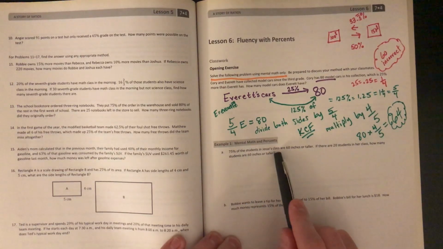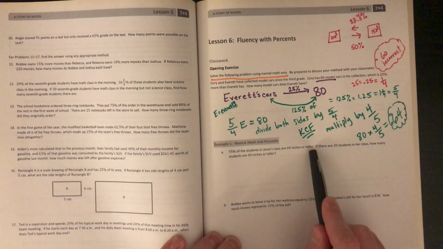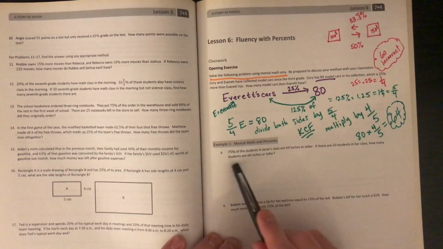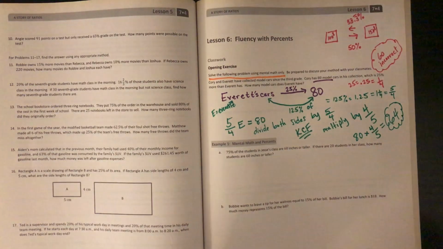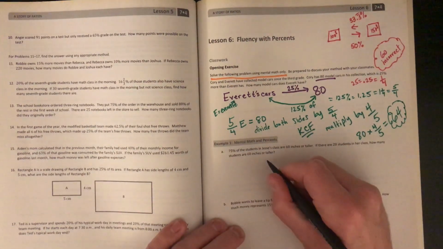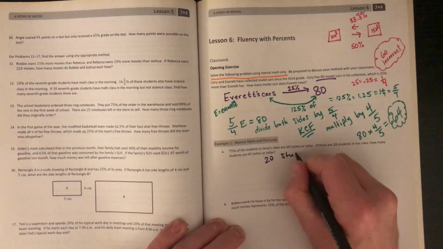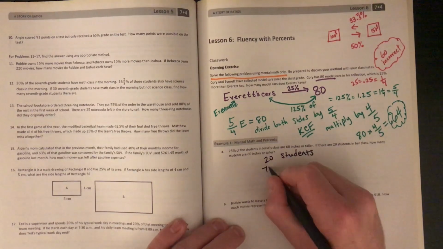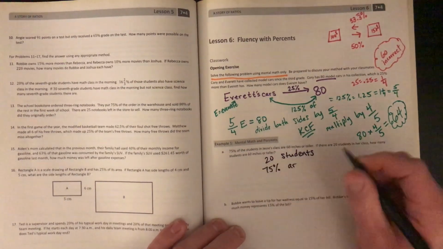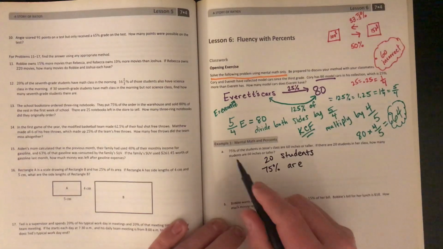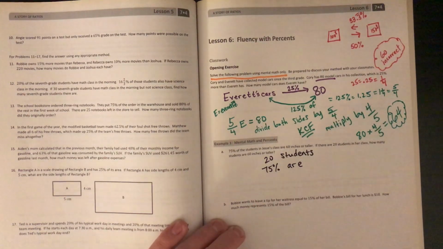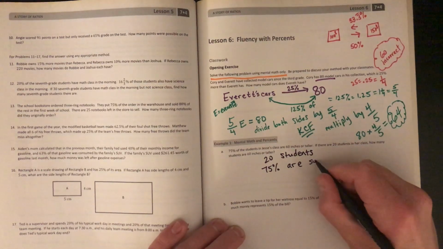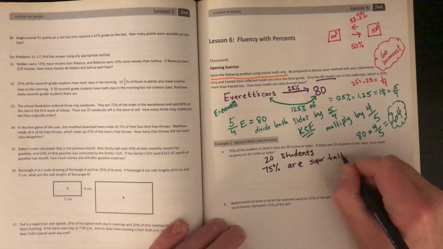75% of the students in Jessie's class are 60 inches or taller. If there are 20 students in her class, how many students are 60 inches or taller? Oh, this one's easy. Okay, so there are 20 students. All right, that's what I'm thinking in my head. There's 20 students. 75% are, it's a lot to write out 60 inches or taller and think about, now there's another number 60. So instead I'm just going to write 75% are super tall. This is the way I'm going to put it.